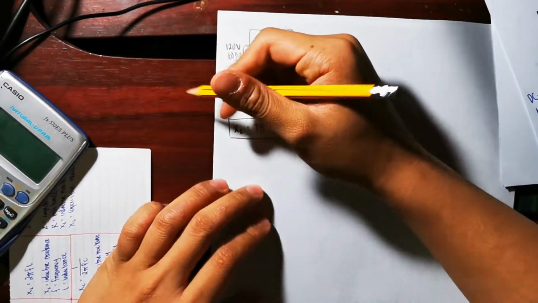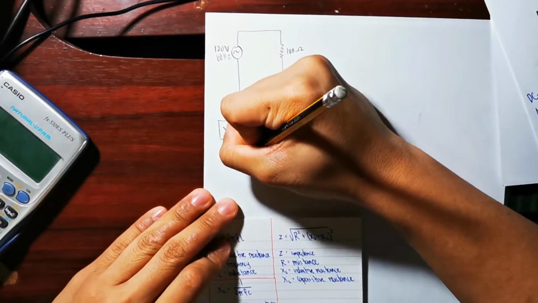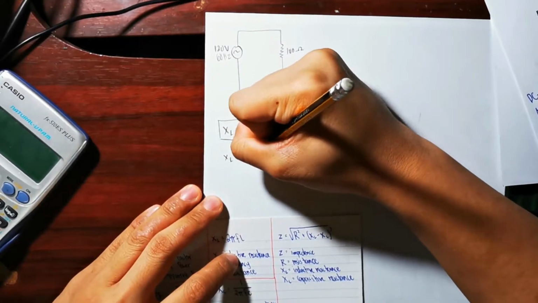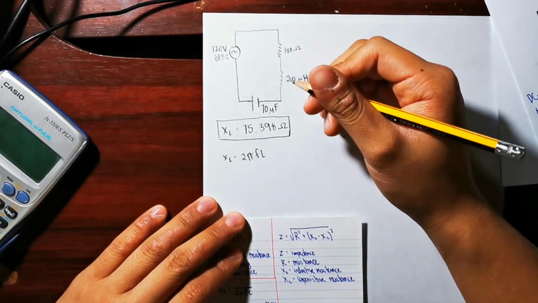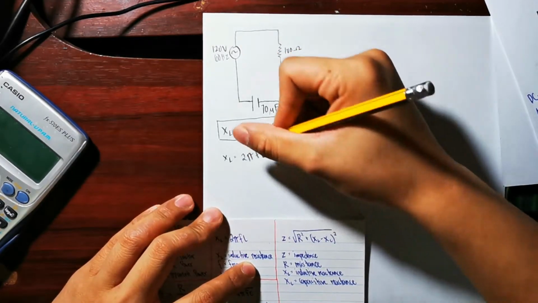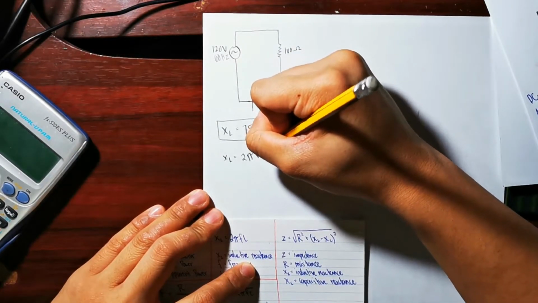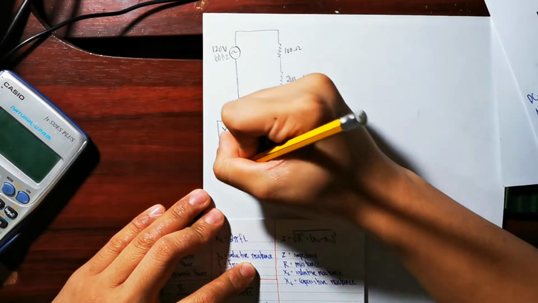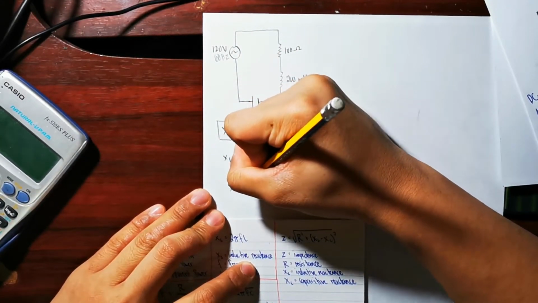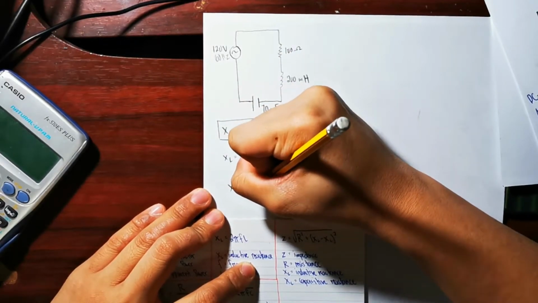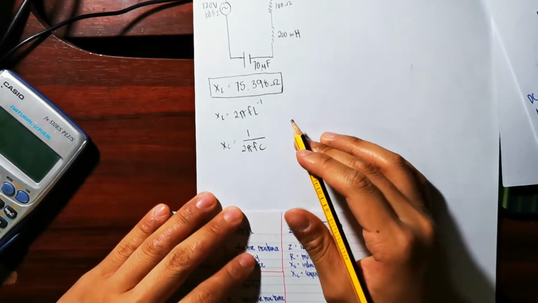So the formula for inductive reactance is 2 pi FL, right? But when we talk about capacitive reactance, we have to raise this by -1. So our capacitive reactance will have the formula of 1 over 2 pi FC.